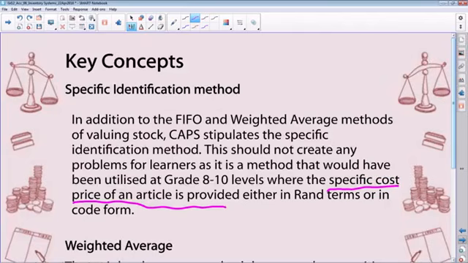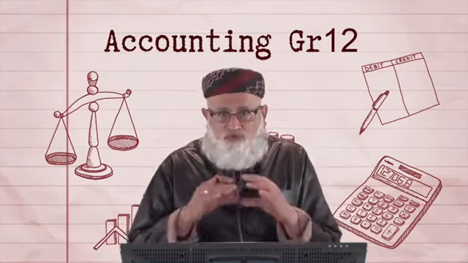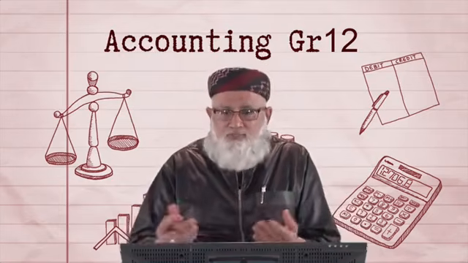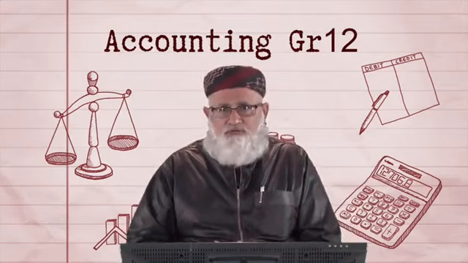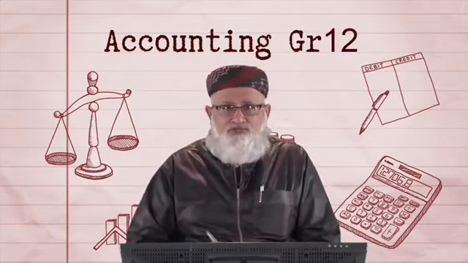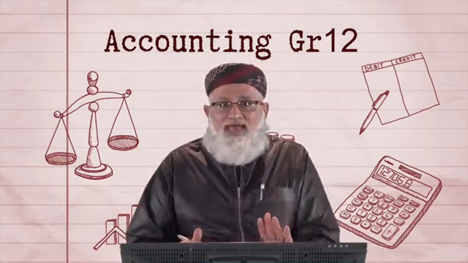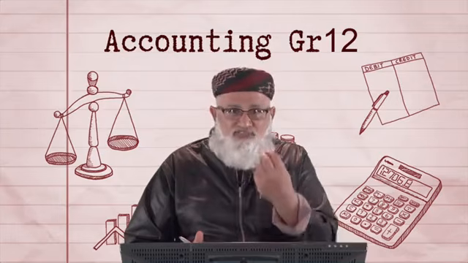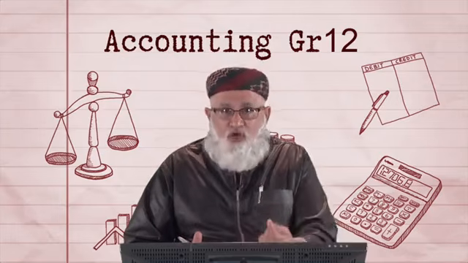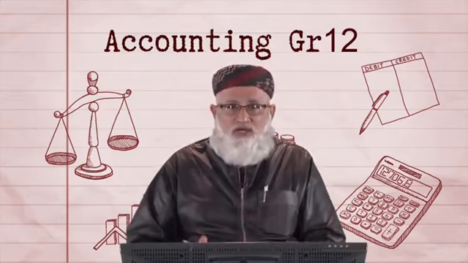What do we mean by this? We mean that on the article, you would find the cost price denoted in some kind of code formation, right? You remember you've done this in your earlier years of study. Maybe when you studied EMS, we spoke about the secret code which you use for your cost prices. This is exactly what we mean here. So the bottom line, what you need to know is that every item has its own unique cost price, and every item is specifically identified, and the cost of that item is then recorded accordingly.